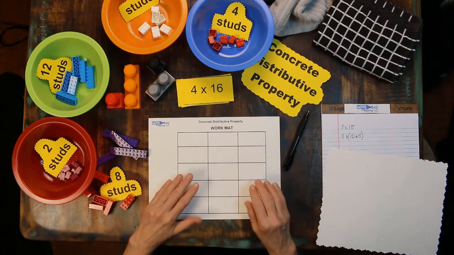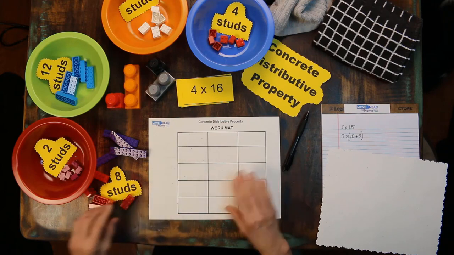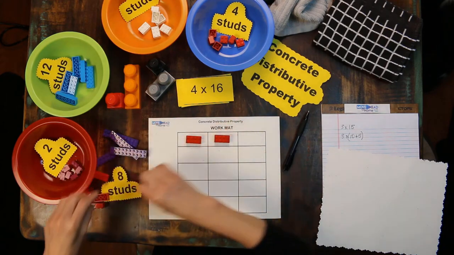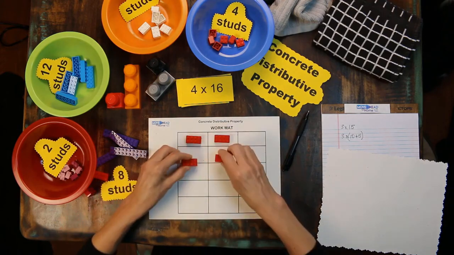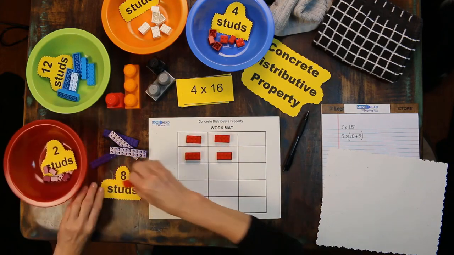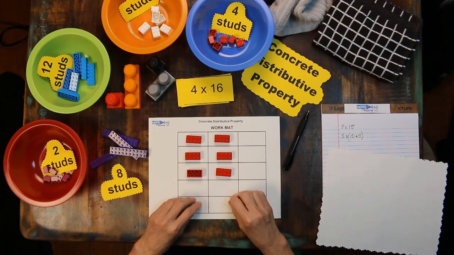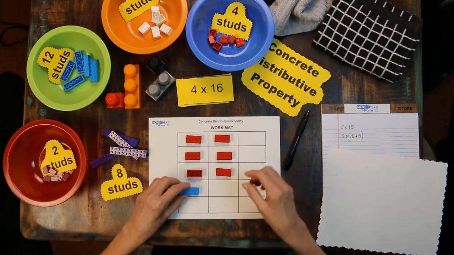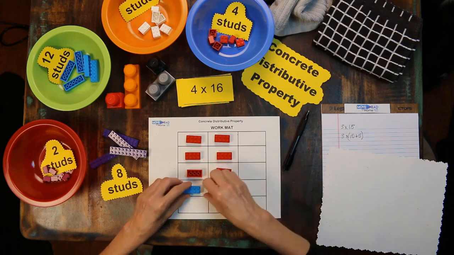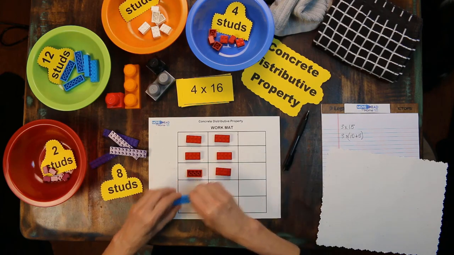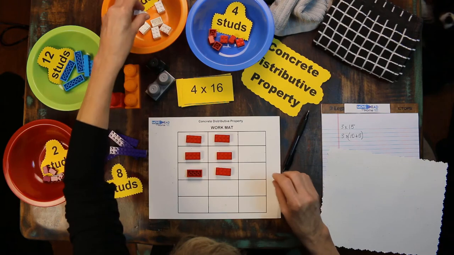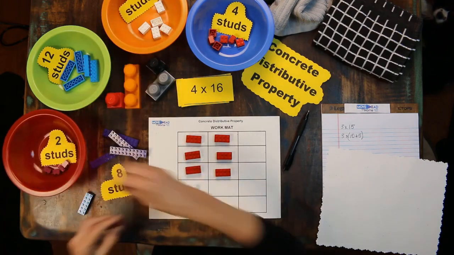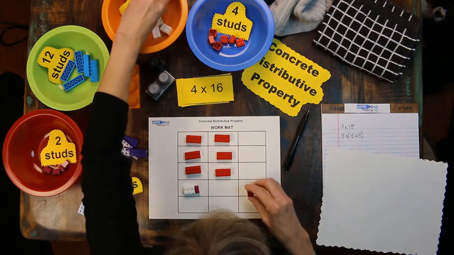What do you see? I see several ways to make 16. Do you see this? There it is. 8 plus 8 equals 16. How many times? 4 times. I need one more. Let's see. I have 12. And, oh, wait. I have 6 and 2 more. And 6 and 2 more.